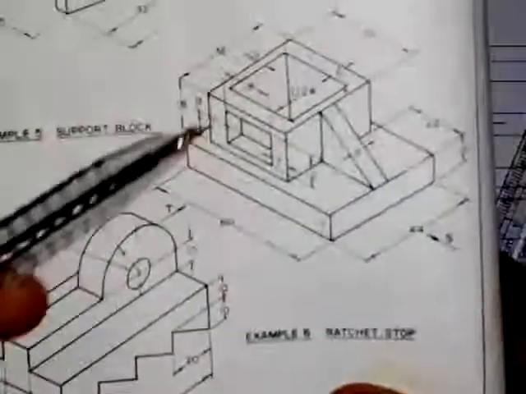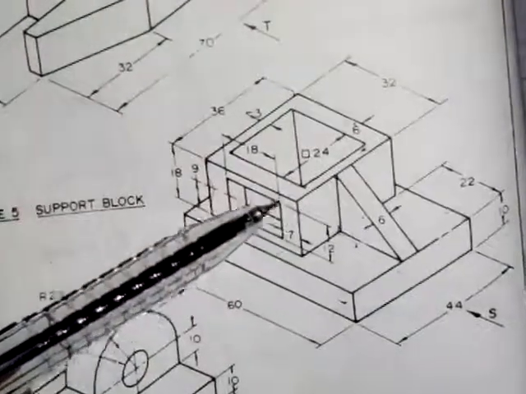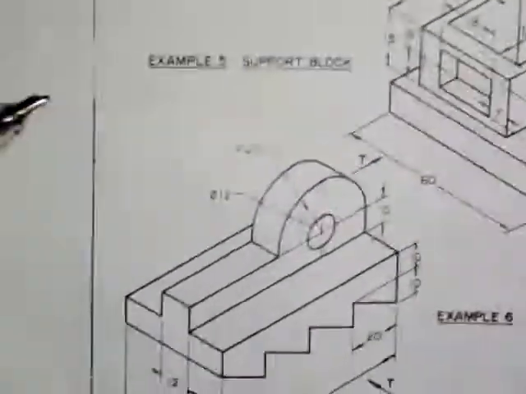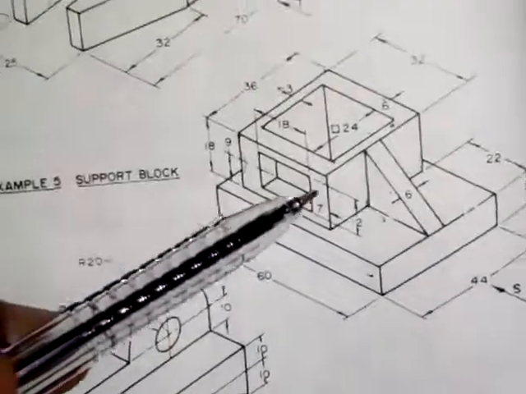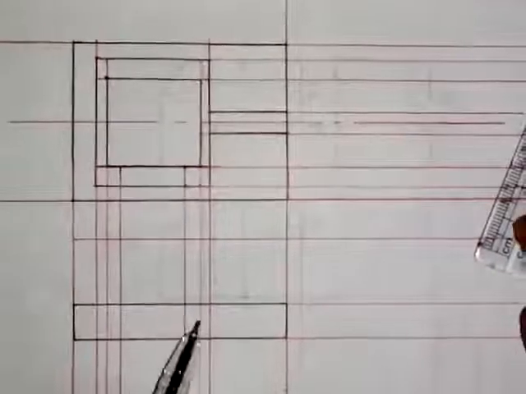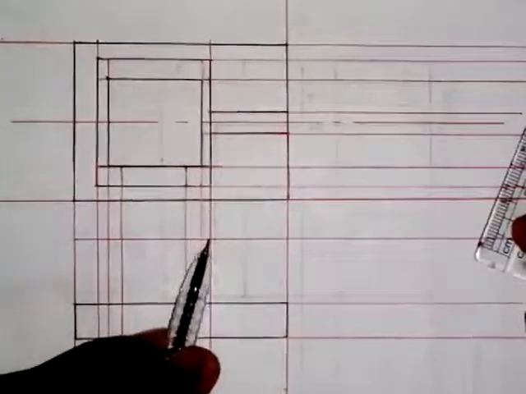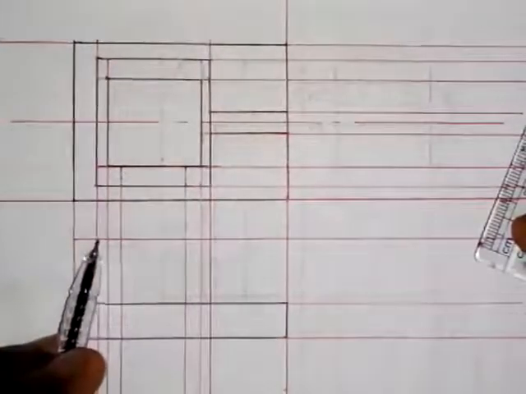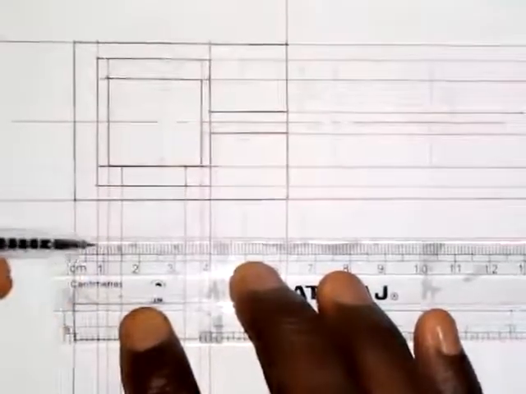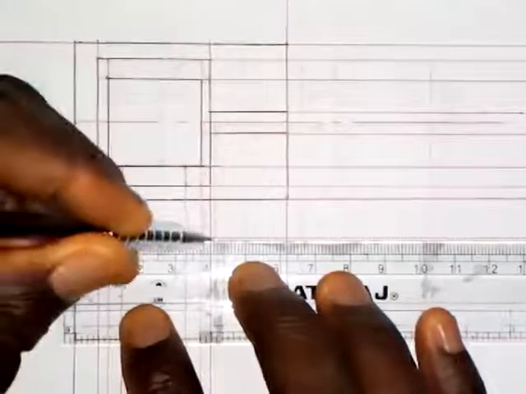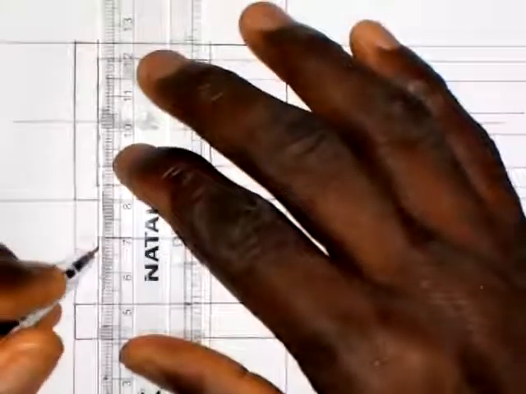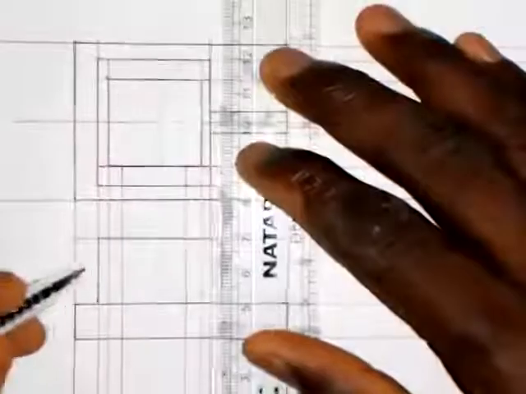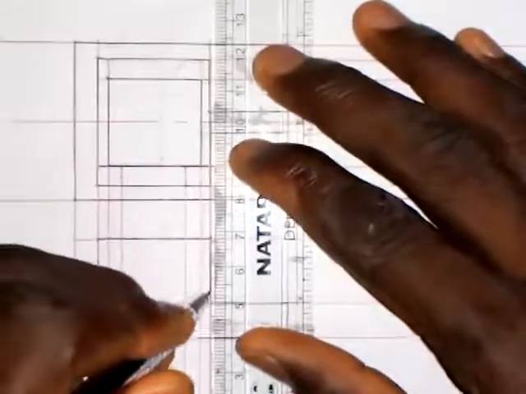Now, this surface that we have here is already there in the front elevation. So the distance from here to here, which is 32, is already here. So that is from here to here, from here to here. All I need to do is make this a thick line. So I made this a thick line like this. So I'll make this a thick line, and I make this a thick line like this.